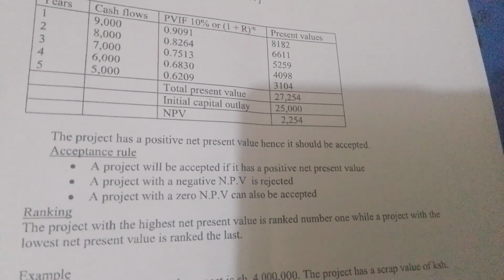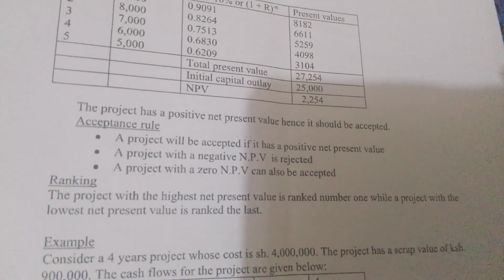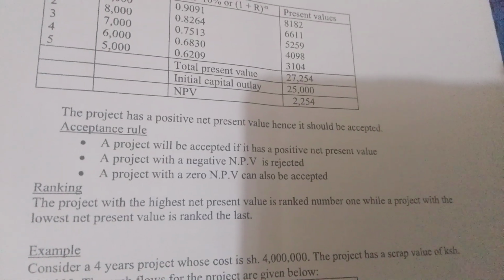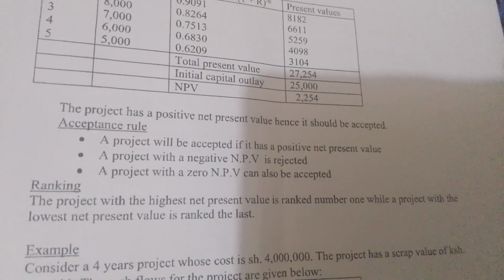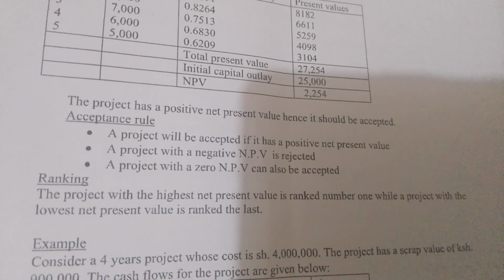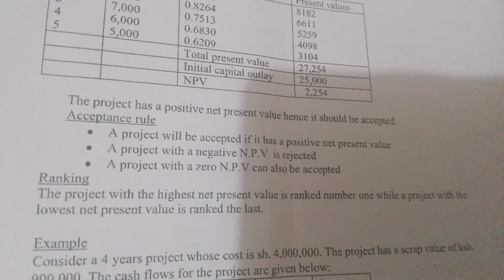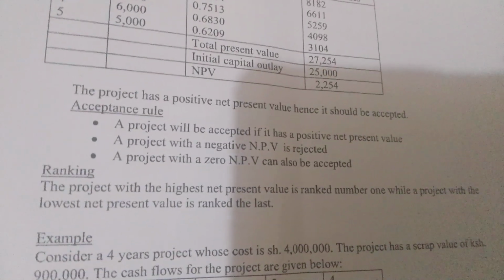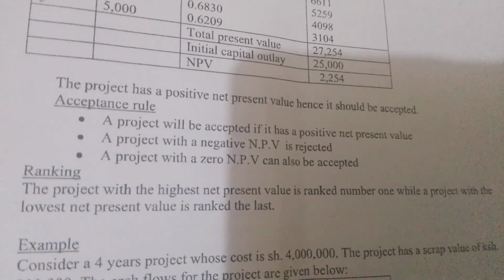Like in our case here, we have said positive net present value implies that the value of the firm will increase. A project with a negative net present value is rejected. So it means that if the net present value is negative, such a decision will reduce the value of the firm. Then a project with a zero net present value can be accepted or rejected.